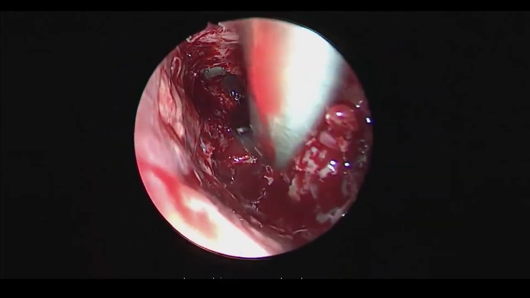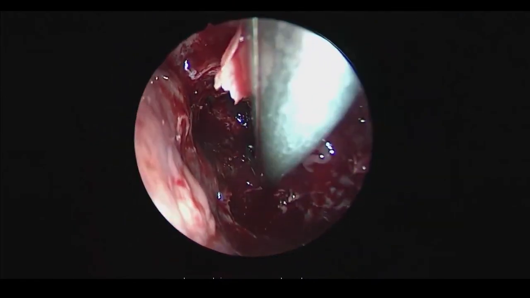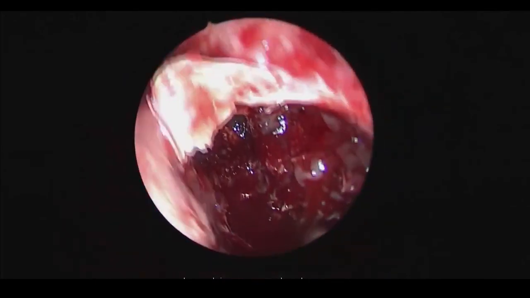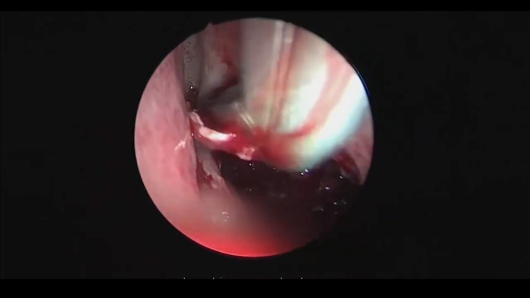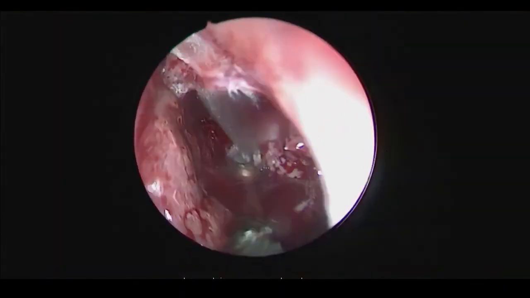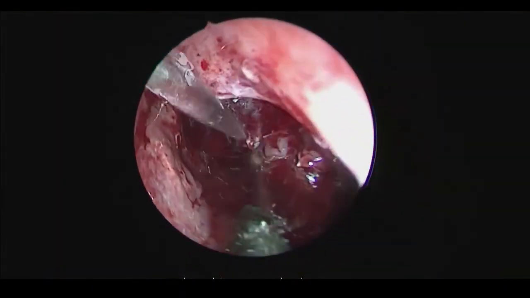Sir, practically speaking, for a person like you, you can easily identify the anterior ethmoidal artery. But for juniors like us, in this situation, to identify the anterior ethmoidal artery with the type of camera we are using. That's what I am coming to.